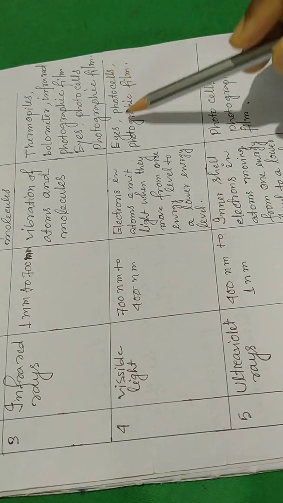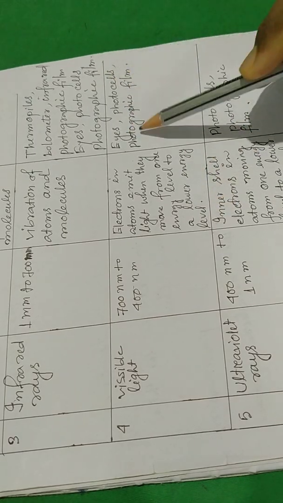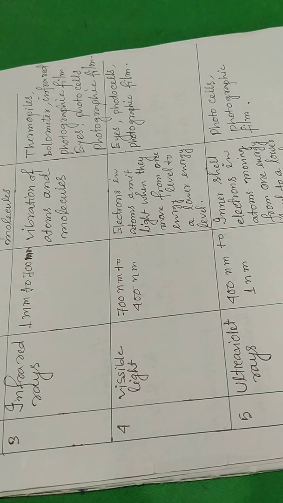Detection: eyes, photocells, photographic film. Now, uses of visible rays. Visible light is useful in photography, in optical microscopy, and in astronomy, and it is also a great source of energy for human life.